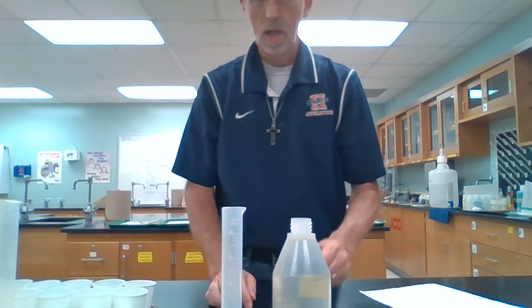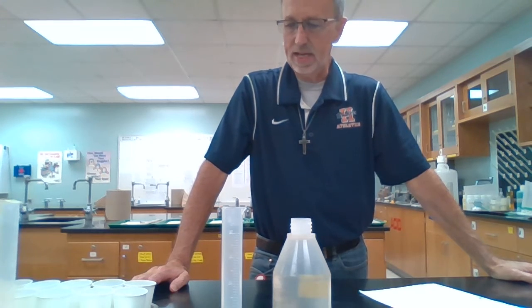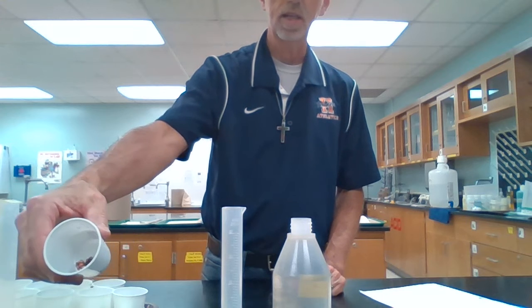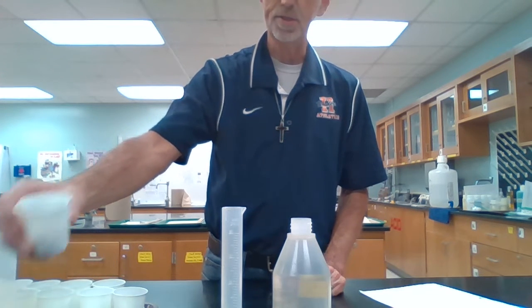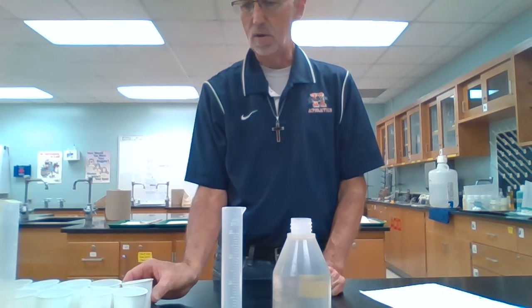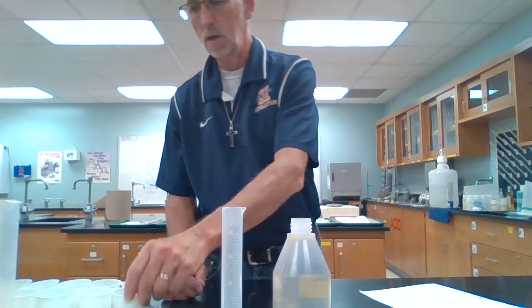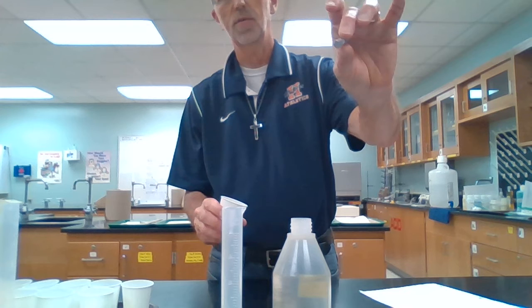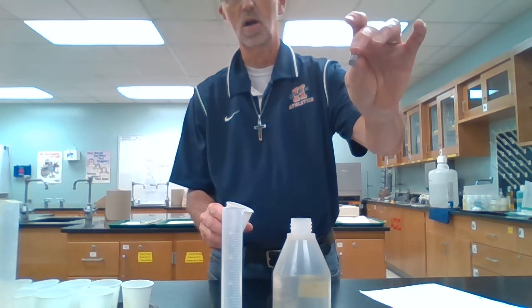So what I'm going to do is the masses first, and then we'll do the volumes second. The reason is that you can see some of our samples are small pieces, or like this one, irregularly shaped larger pieces.